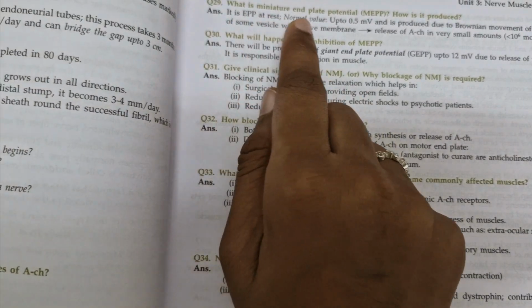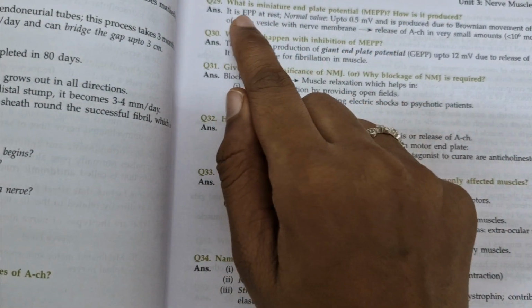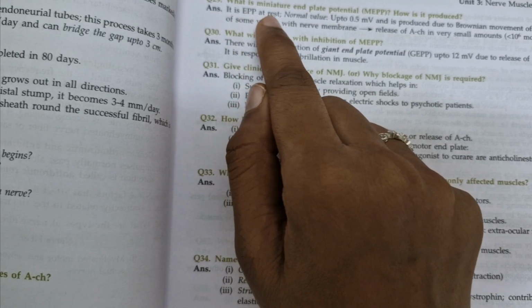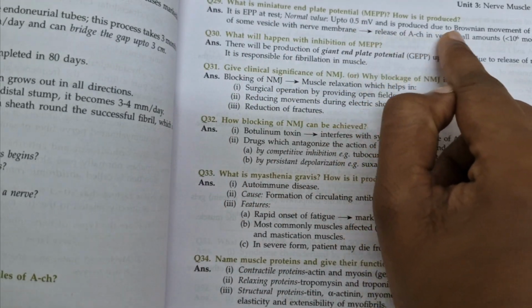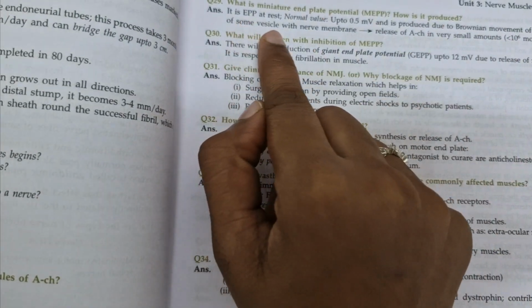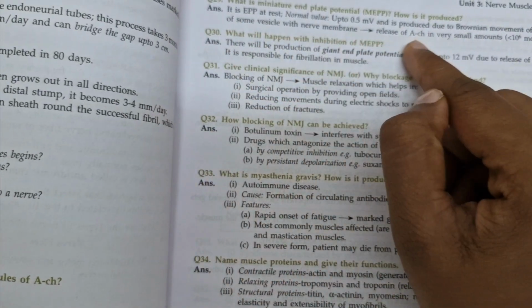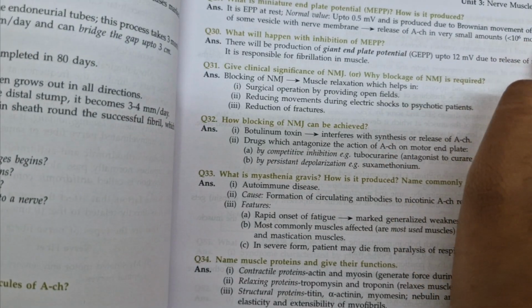What is miniature end plate potential or MEPP and how is it produced? It is the EPP, end plate potential, at rest. Normally it is up to 4.5 millivolt and it is produced due to the Brownian movement of the axoplasm, causing fusion of some vesicles with the nerve membrane. Release of acetylcholine is in very small amounts, less than 10^6 molecules.